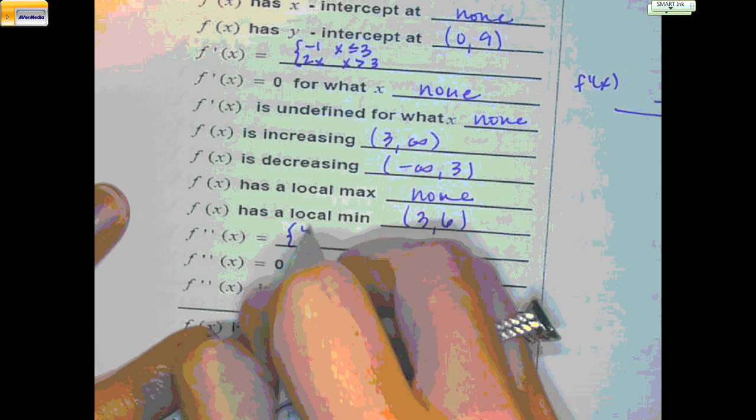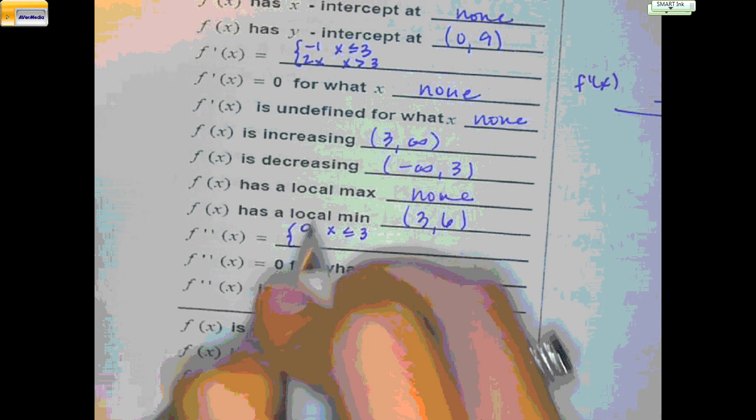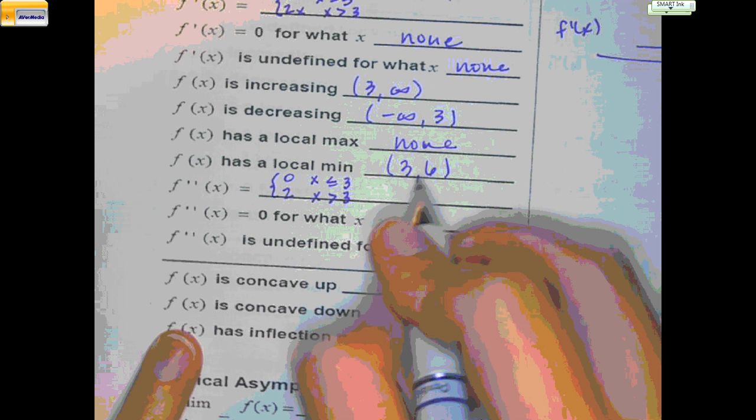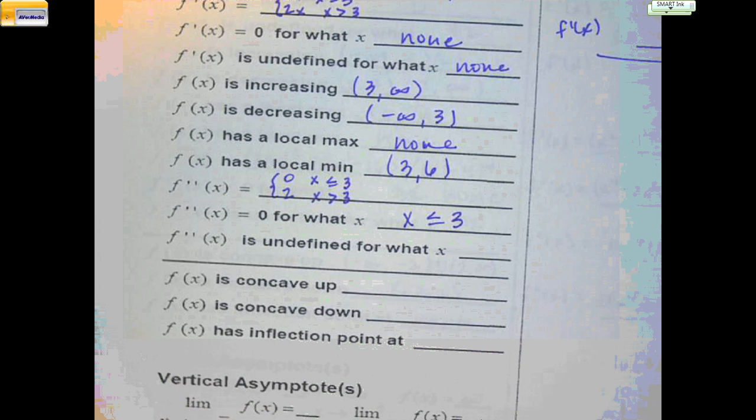Second derivative. What is the derivative of negative 1? 0. What's the derivative of 2x? 2. Does everybody see how this is working for your derivatives on a piecewise? Great. Second derivative is 0 for what x? None? Pretty sure it says it's 0 right there. So for everybody less than or equal to 3, or from negative infinity to 3. Is there anywhere it's undefined? Nah, we're good.